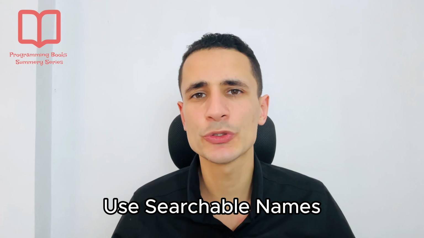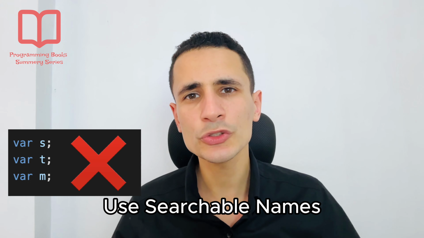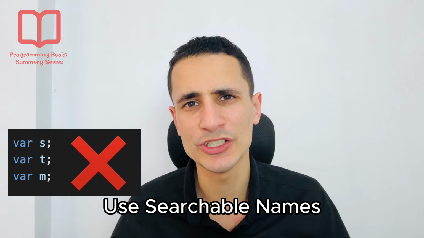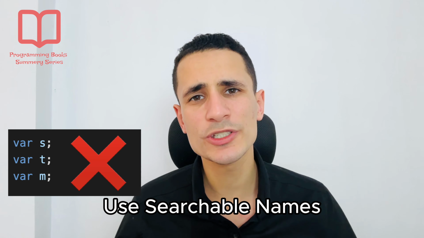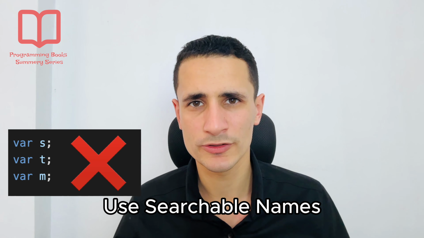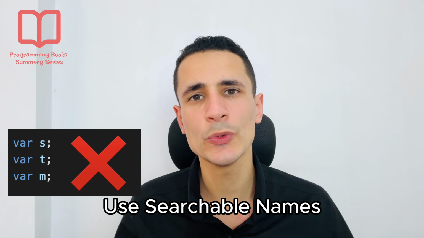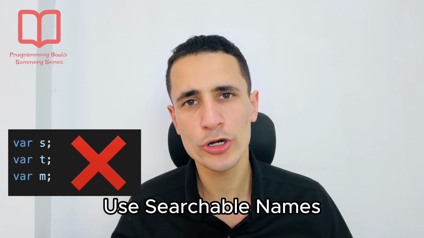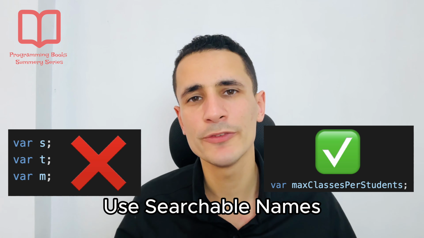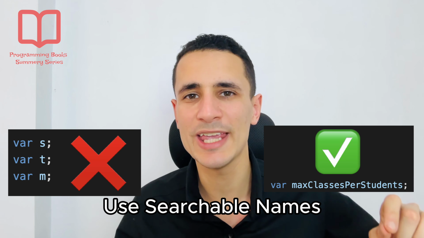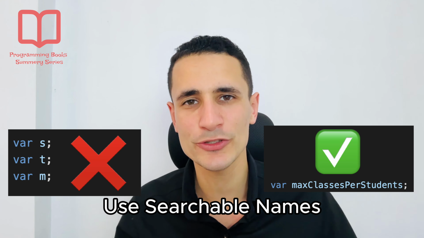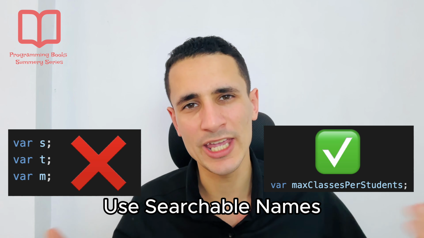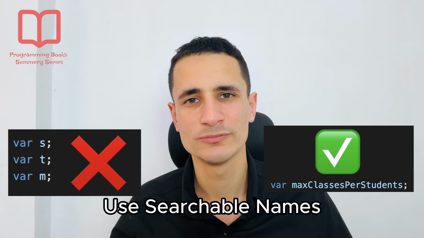Rule number 5, use searchable names. It's better to choose searchable names. For example, don't use var s or var t or var m because those letters are not easy to find and are not easy to locate. So you have to use searchable names. For example, you might easily grep MAX_CLASSES_PER_STUDENT. If you search with that variable name, it will be very easy to search and locate, easier than X or Y or those single letters.